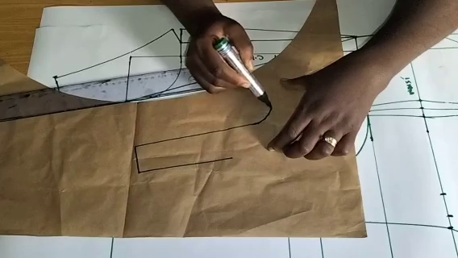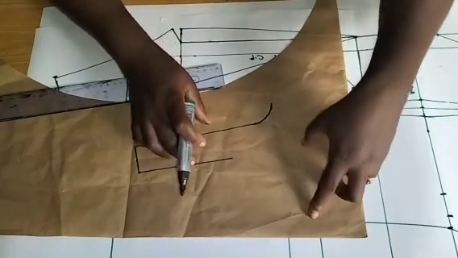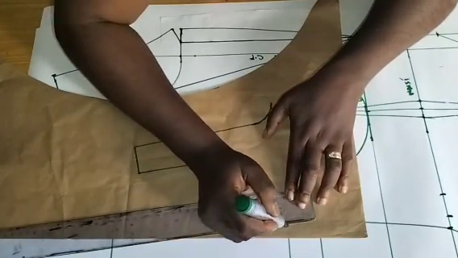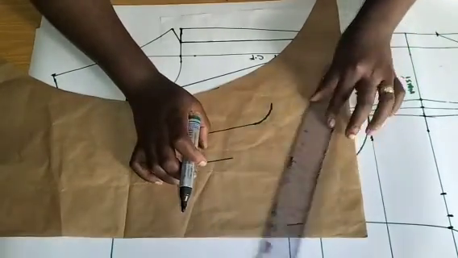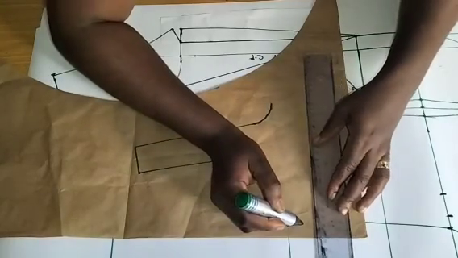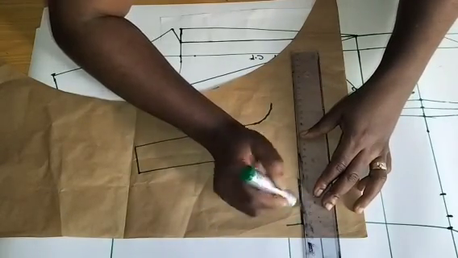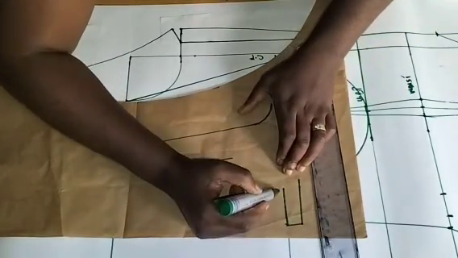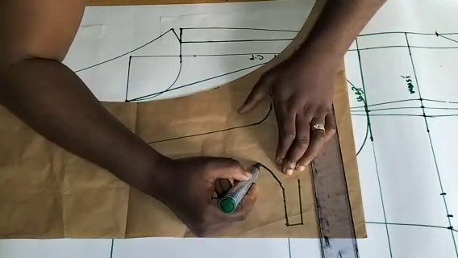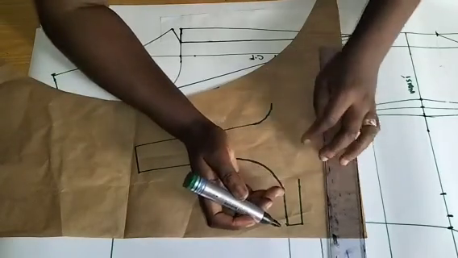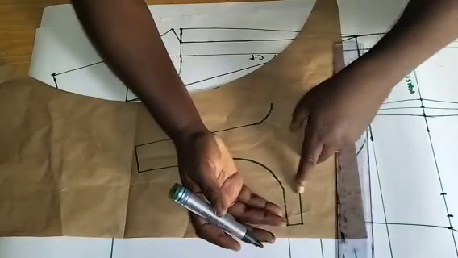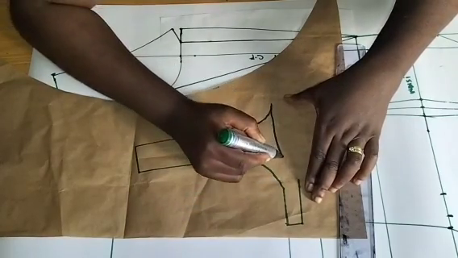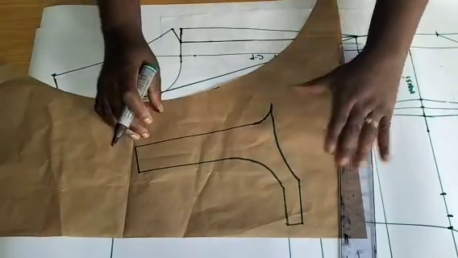So this is the part I need. I'll go ahead and trace out these other parts as I see them. So I'll just trace. This is the armhole part of it, and then I'm going to trace out, so this is what I need.